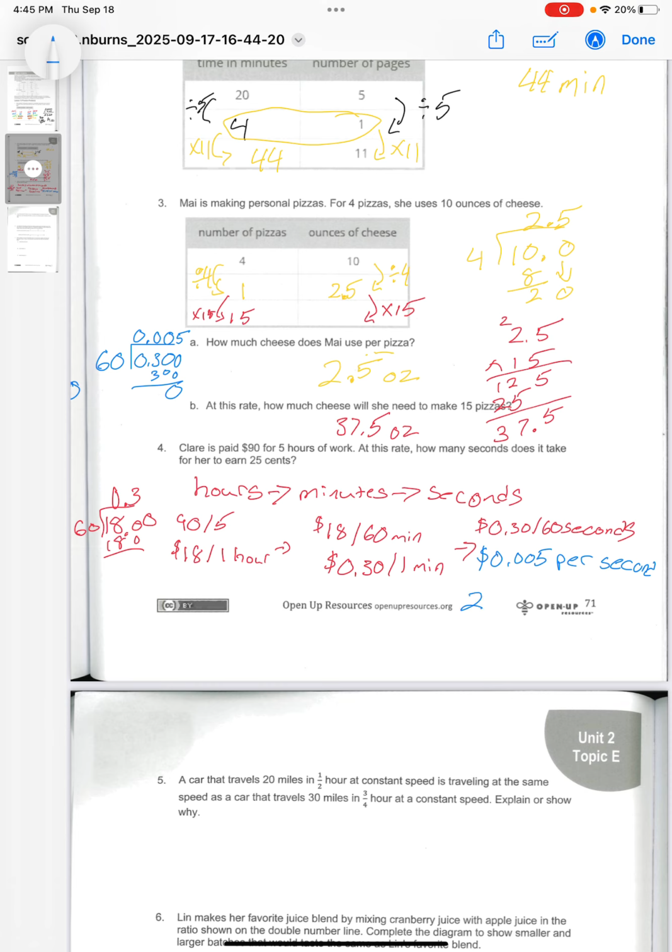So after 2 seconds, they've made 1 cent. Well, we want 25 cents. So times 25 is 25 cents. So 2 times 25 is 50. So 50 seconds. That's how long it will take them to earn a quarter. That's how long it'll take to earn 25 cents.